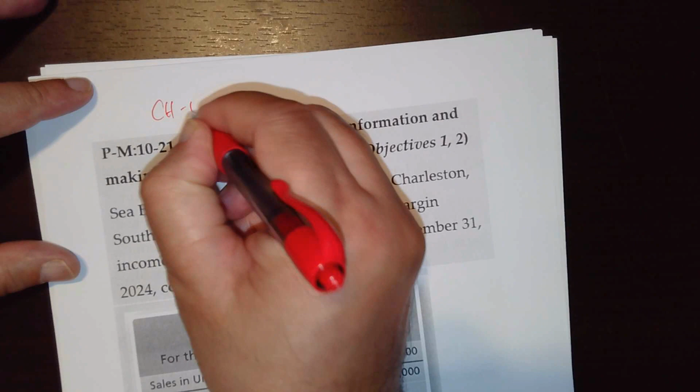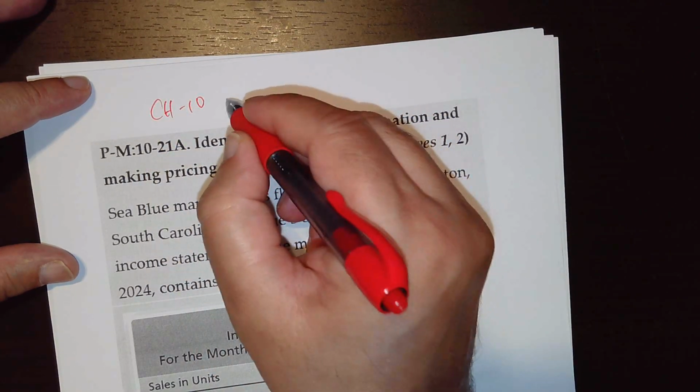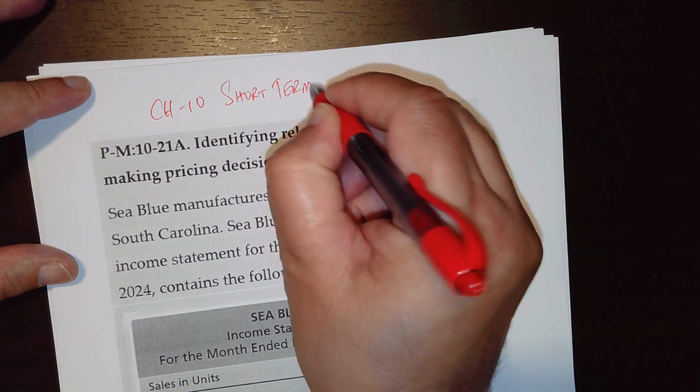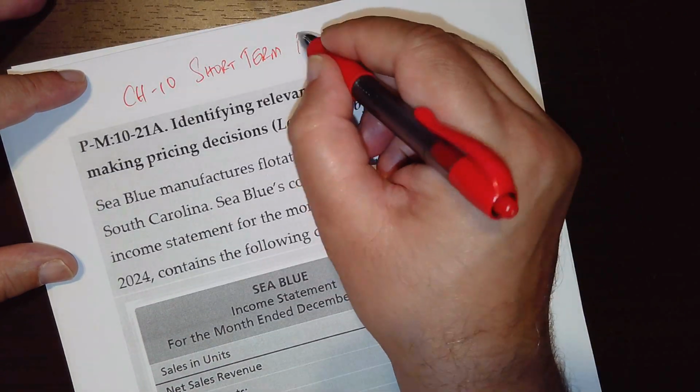Today we're going to talk about chapter 10, which is about short-term business decisions.